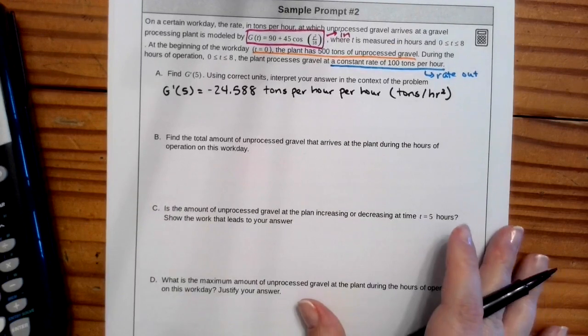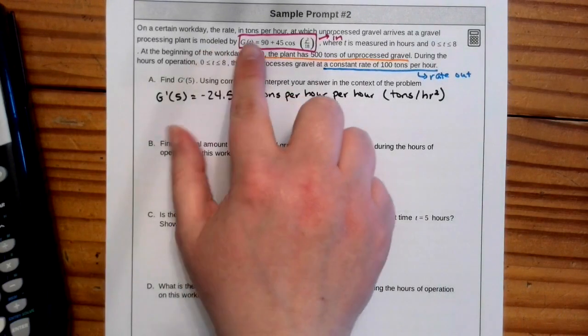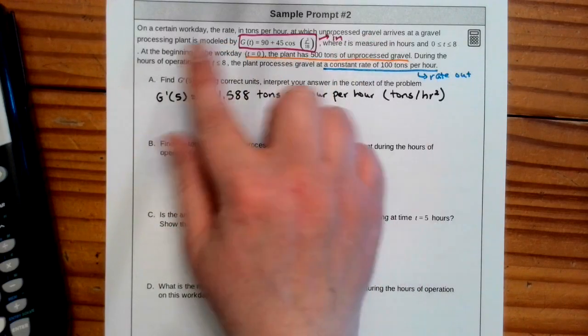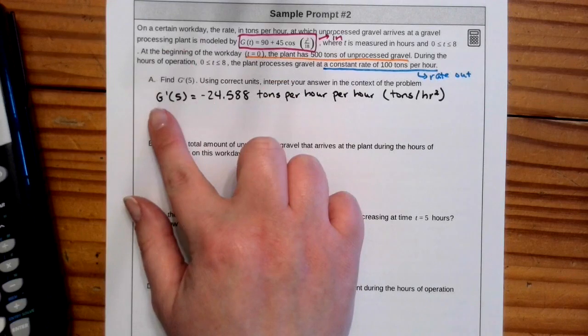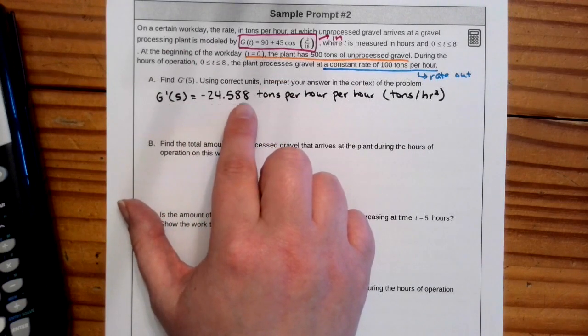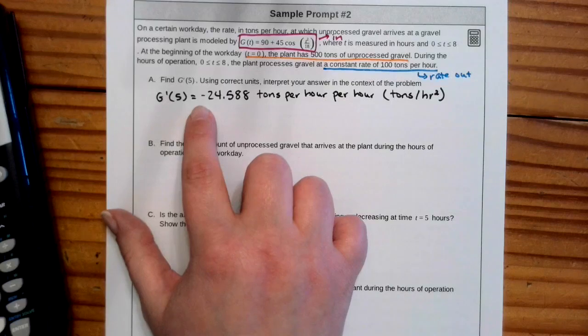All right, so now we need to talk about what it actually means. Well, G is the rate at which the unprocessed gravel is arriving at the plant. And we just found out that G prime is negative 24.588, which must mean that this rate, G, is decreasing because G prime is negative.